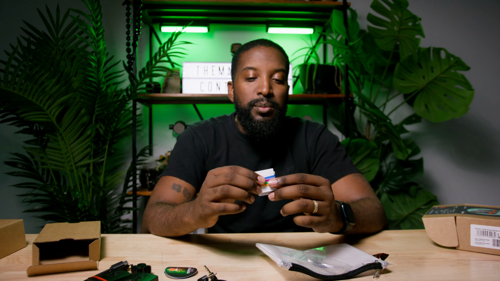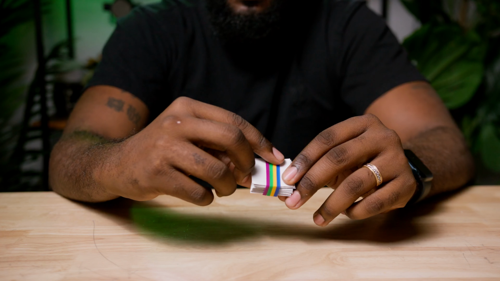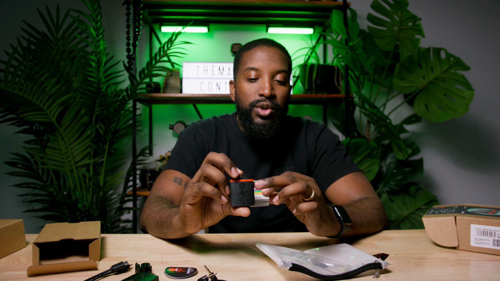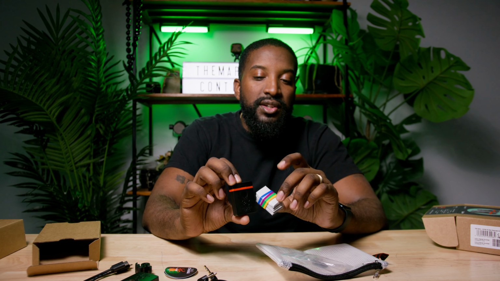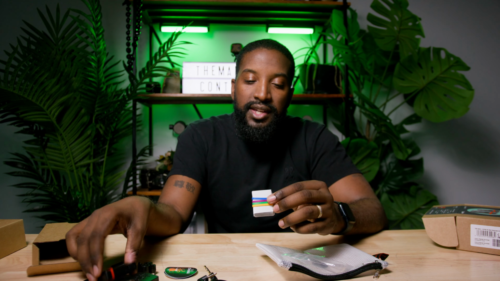Alright, so these look like a couple of colored elastic bands, I guess, so that you can put around here. They have this orange one on here by default, but you can change the color and put it to whatever you like in this little case here.